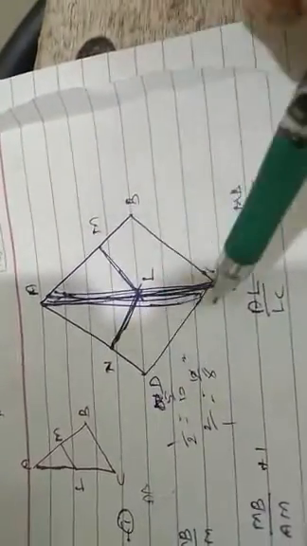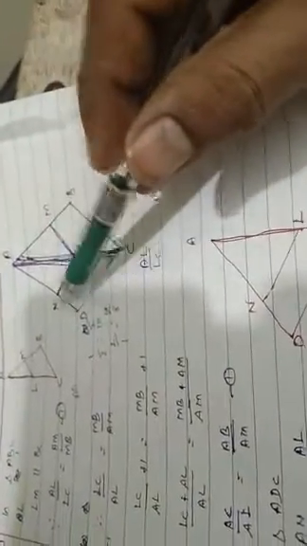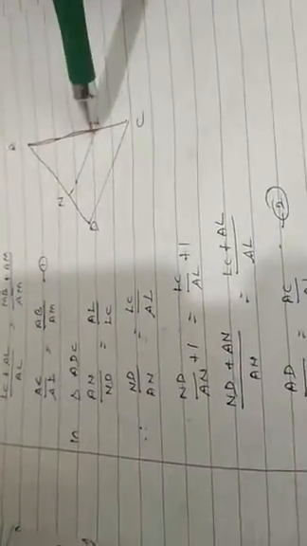Similarly, the second one: given LN parallel to CD. In this picture, LN is parallel to CD. So draw this picture. In this triangle ACD, using the basic proportionality theorem we can write AN divided by ND equals AL divided by LC. Now take the reciprocal, or without the reciprocal also you can add plus 1.